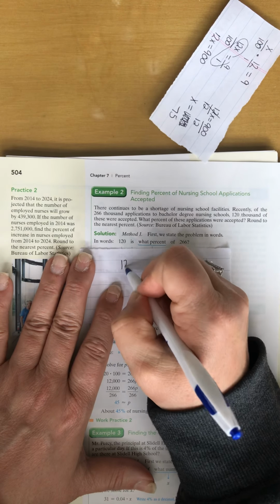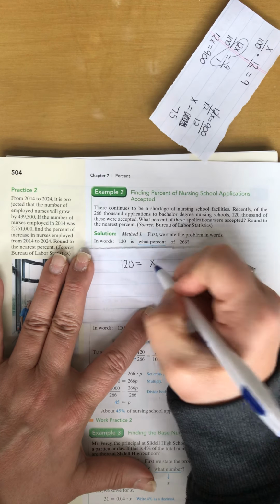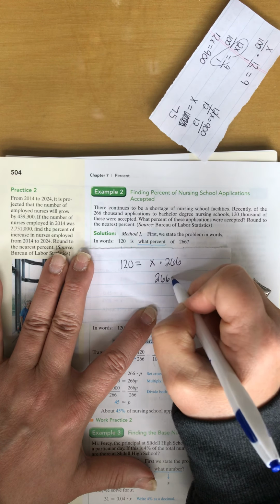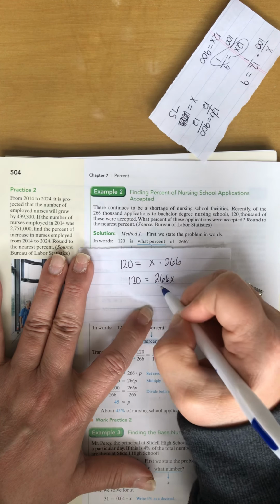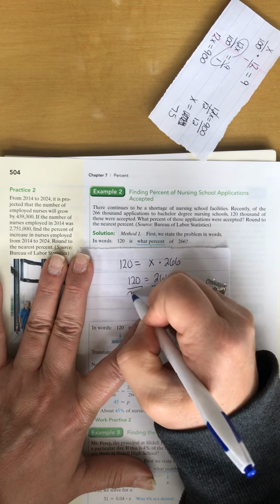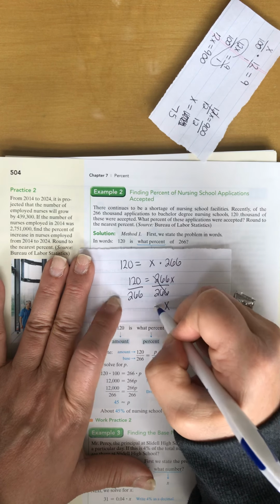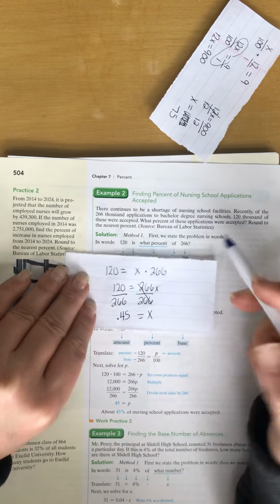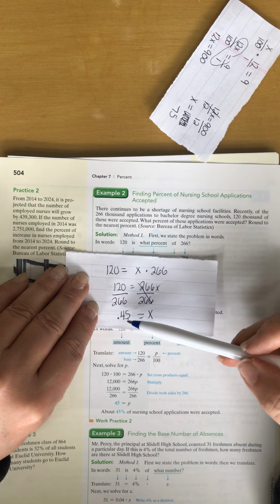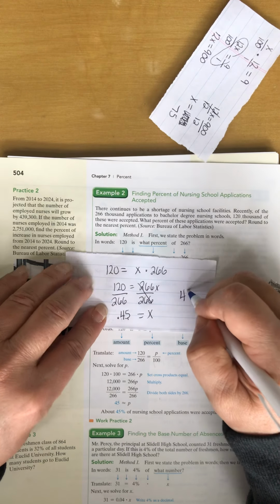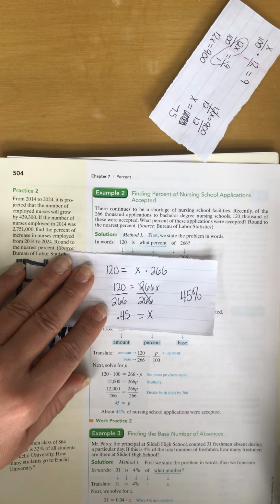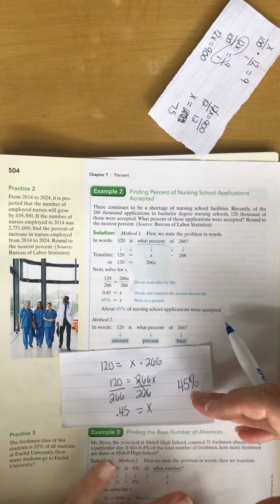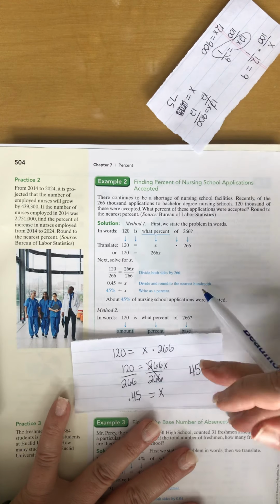Now, if you wanted to do it the way that they are showing it here, you would do 120 is what percent, if you want to call that X, times 266. So this is 266x equals 120. Then divide by 266, and X is going to be 0.45. But you have to remember that's not the answer. You have to move the decimal 2 places over to get 45%. So if you do it my way, if you put what percent over 100, the answer will be correct. If you do it this way, you have to move the decimal 2 places over.